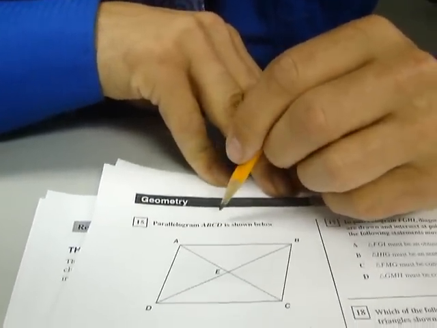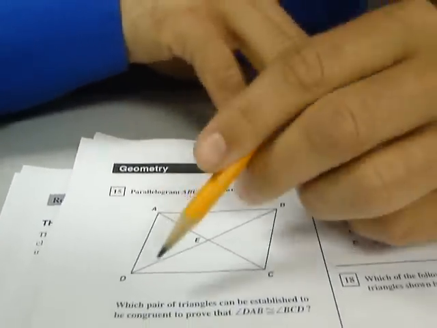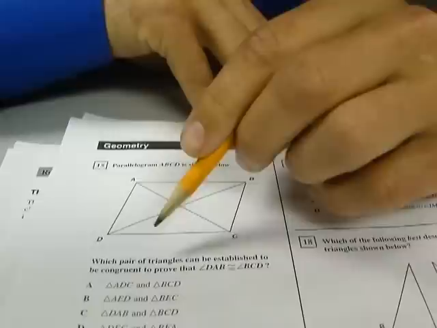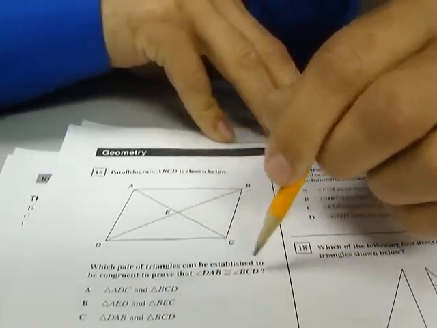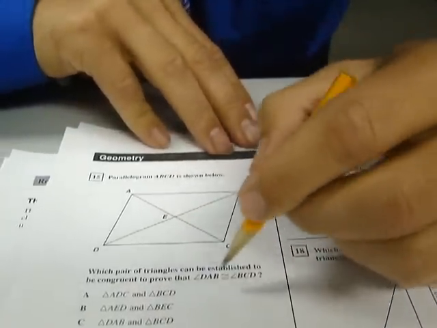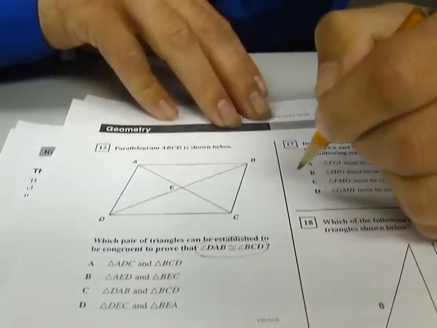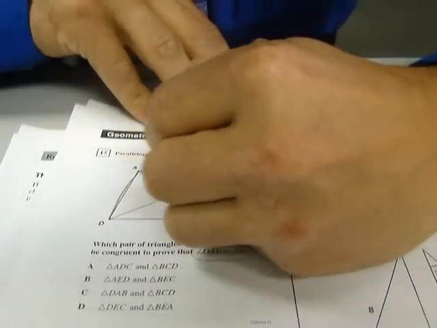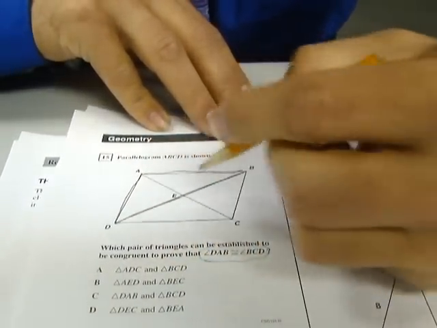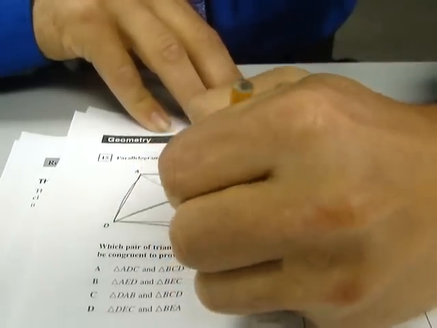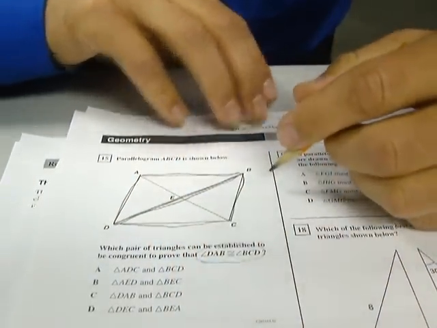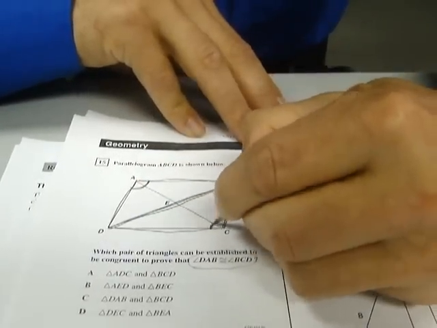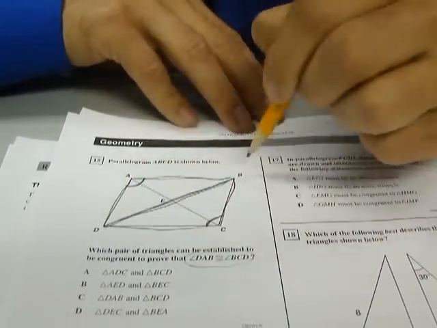Alright, let's look at 15. Parallelogram ABCD is shown below. Which pair of triangles can be established to be congruent to prove that angle DAB is congruent to angle BCD? So let's try to see what it's really saying. It's trying to say that DAB is congruent to BCD. So DAB is this triangle here, and BCD is this triangle here. So if we're talking about the angles, DAB would be this angle, BCD would be this angle. So I think we've already kind of answered our question.